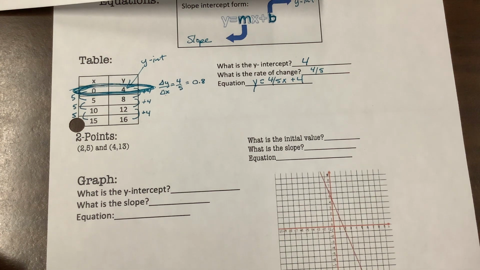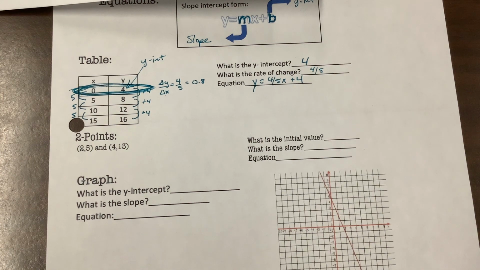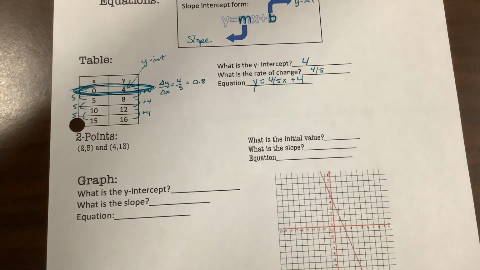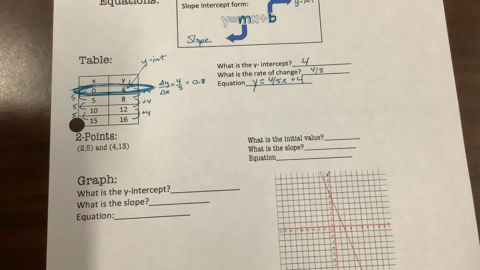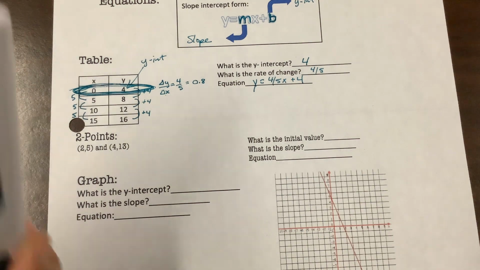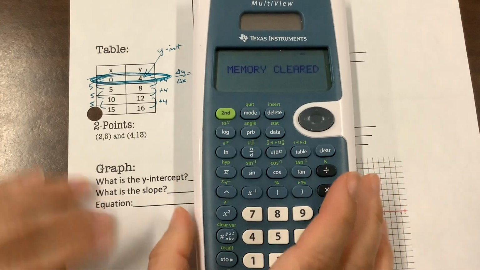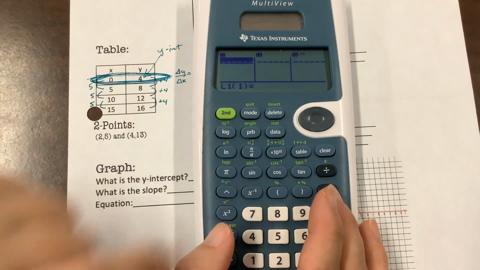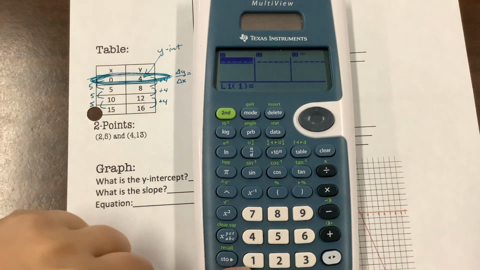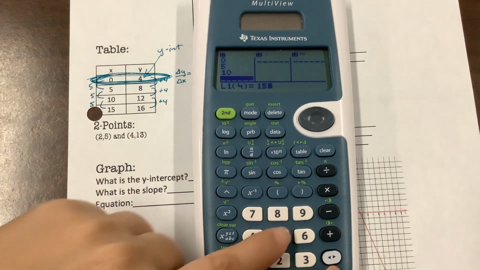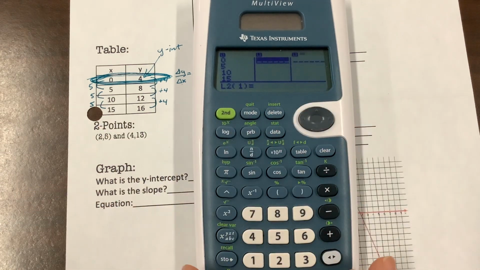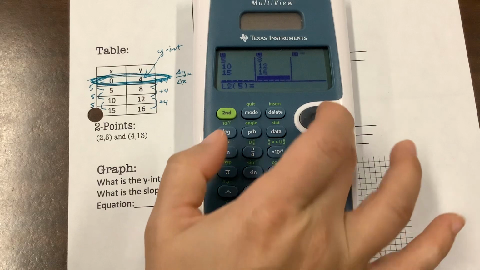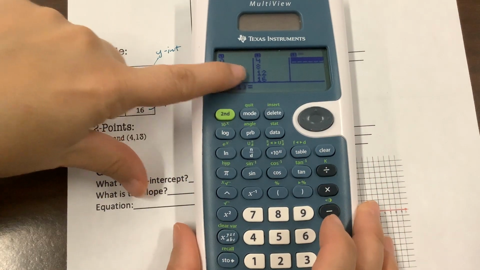Now, if you do this in the calculator, I want you to grab your calculators and clear them. Please clear the memory, that way we don't have any information that we don't need in our calculator. Now let's look for the same information using our calculator. Press data and put in your x values, and then put in your y values. Double check them and make sure you have the right ones in each list.